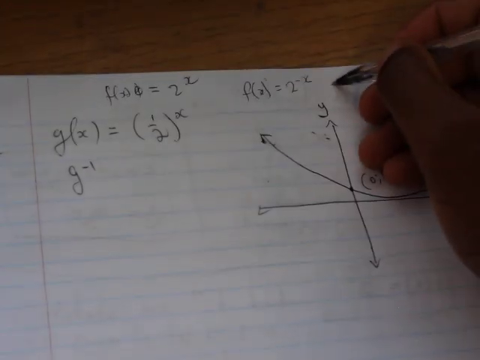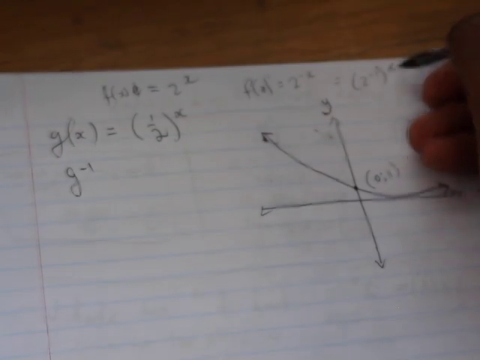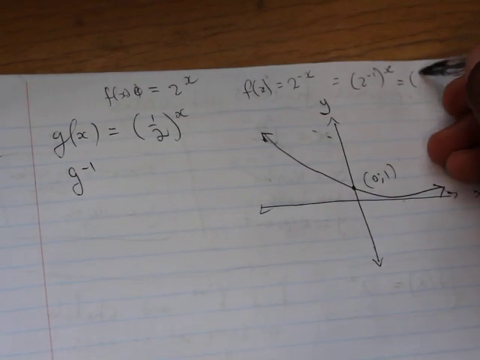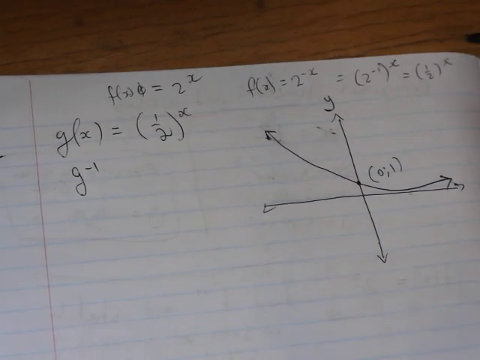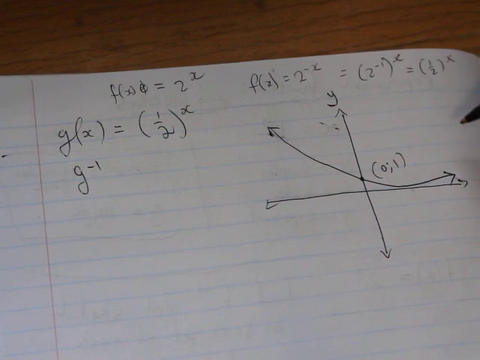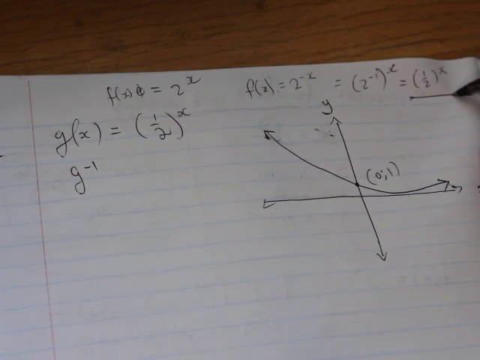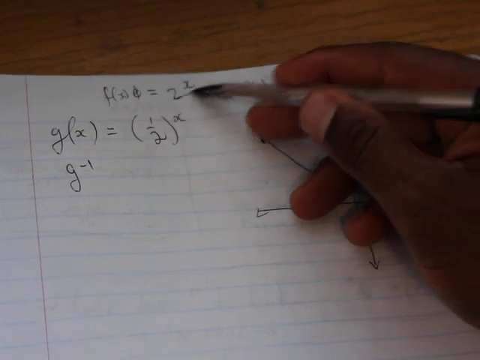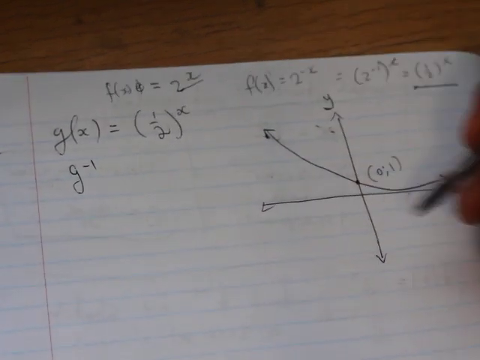In other words, x became minus x, so f of x is equal to 2 to the exponent negative x. Then we can say 2 to the negative x is negative 1 to the exponent x, still the same thing, therefore 1 over 2 to the exponent x. So there's a very close relationship between this function and that function. The reflection is about the y-axis.